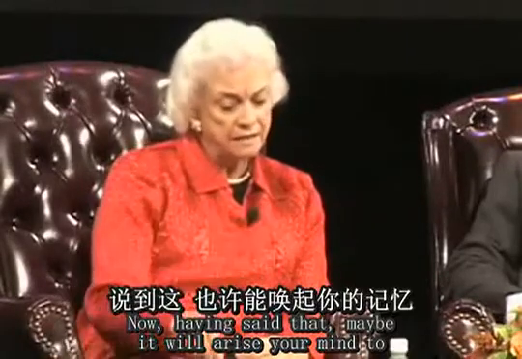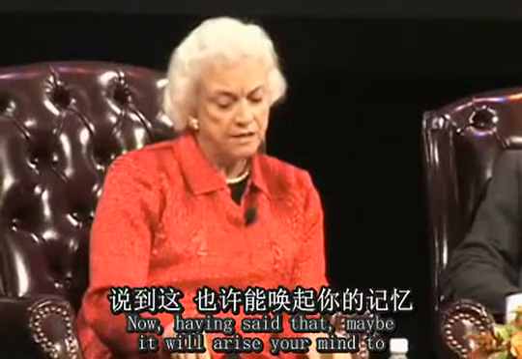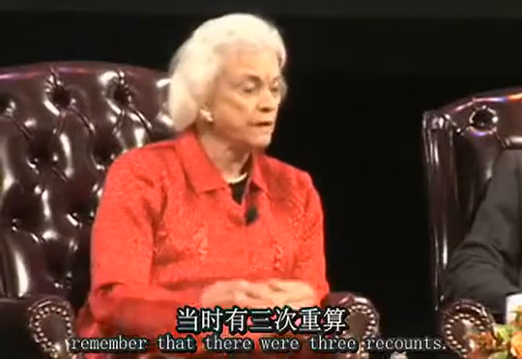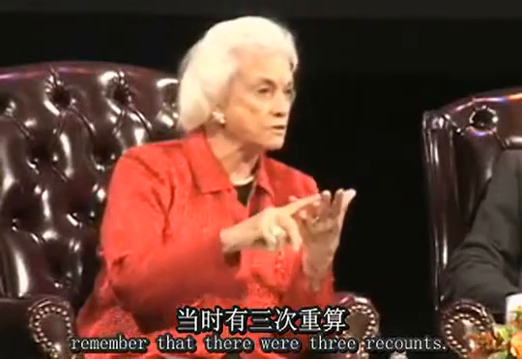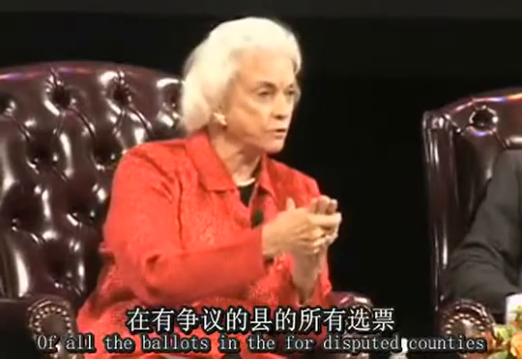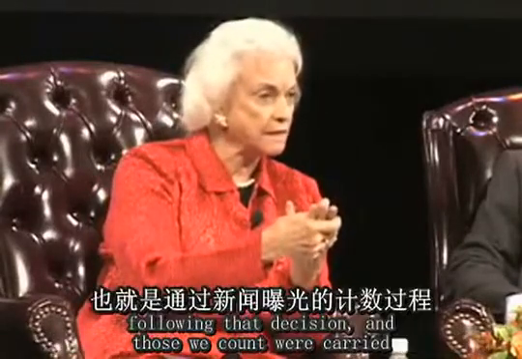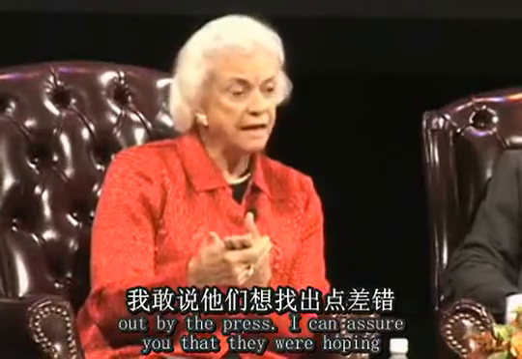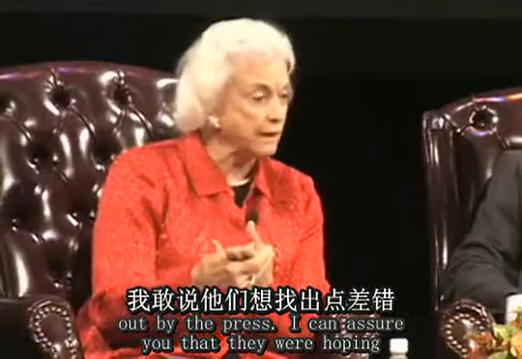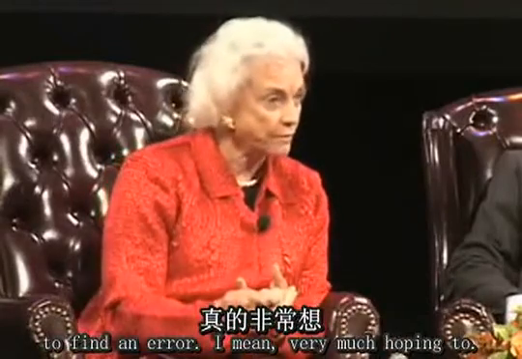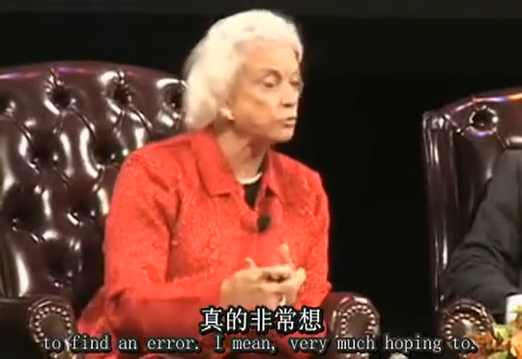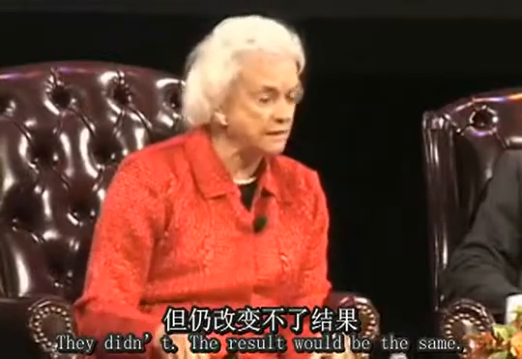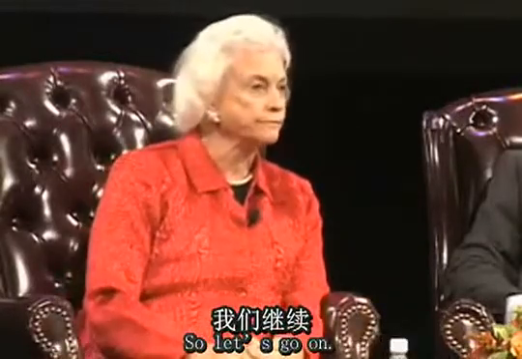Now, having said that, maybe it would ease your mind to remember that there were 3 recounts of all the ballots in the 4 disputed counties following that decision. And those recounts were carried out by the press. And I can assure you they were hoping to find error. I mean, very much hoping to. They didn't. The results would have been the same. So let's go on. Thank you. Okay.